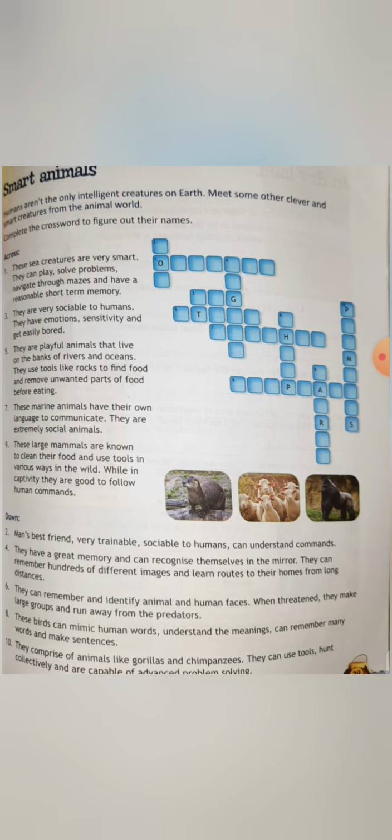Number three, they are playful animals that live on the banks of rivers and oceans. They use tools like rocks to find food and remove unwanted parts of food before eating. So the answer is otter.